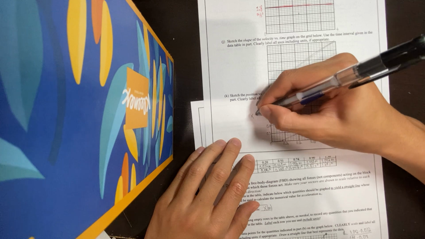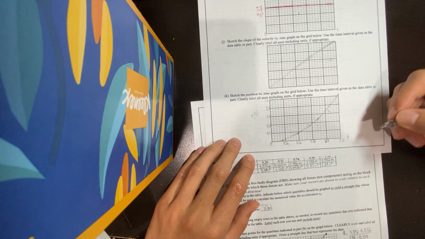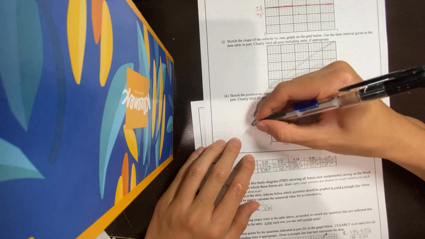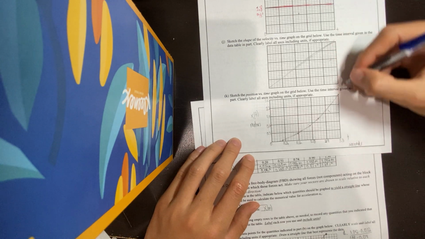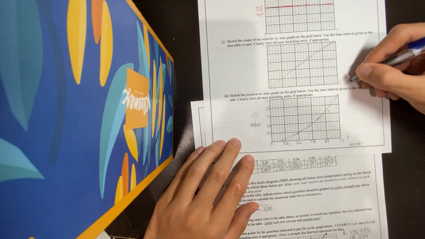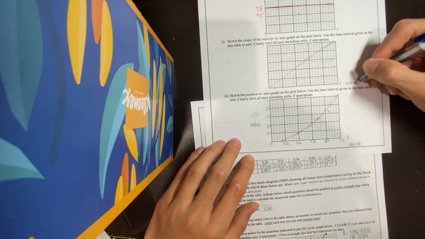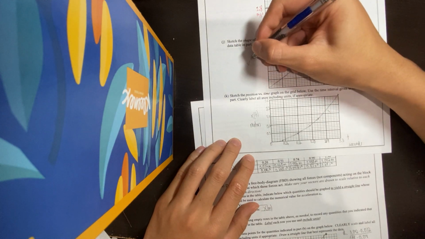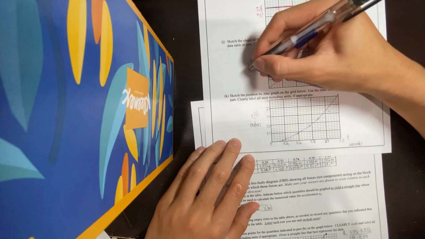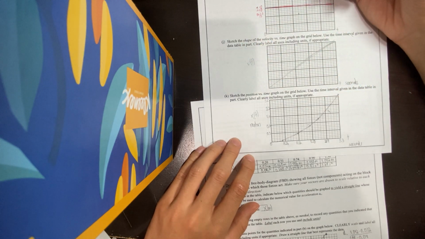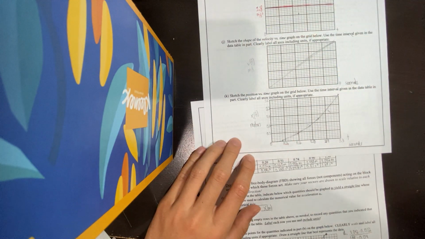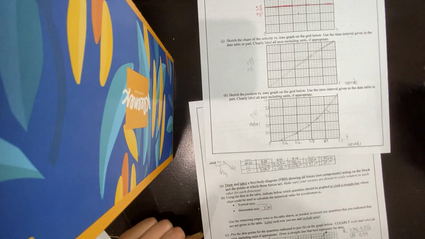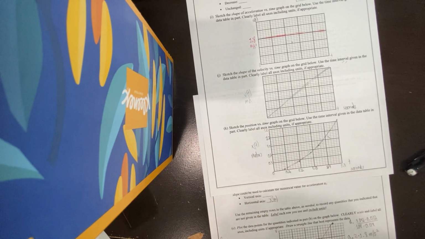It's going to be the x of t, in meters and seconds, and these are going to be in t, which is seconds. And this is going to be v of t, which is going to be in meters per second. This is meters per second squared versus t. And yeah, that's the FRQ number 3.